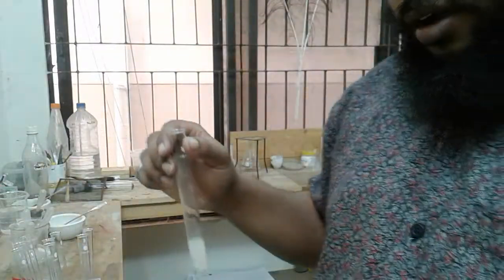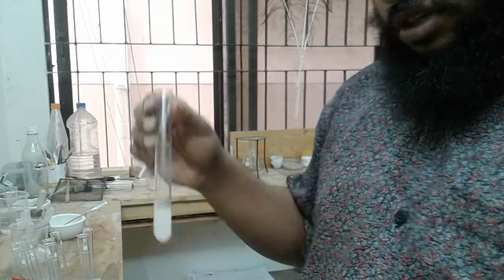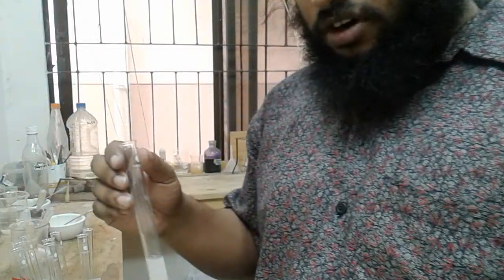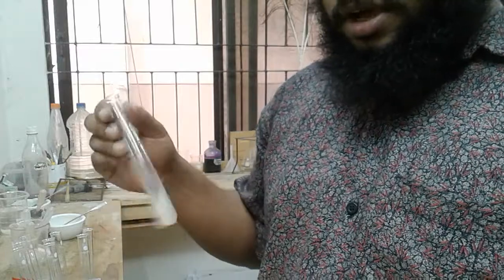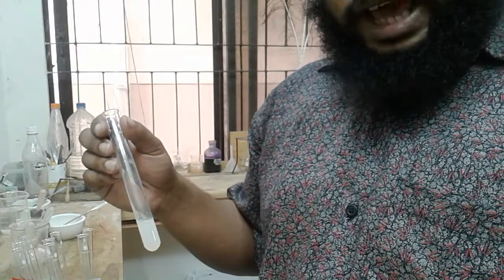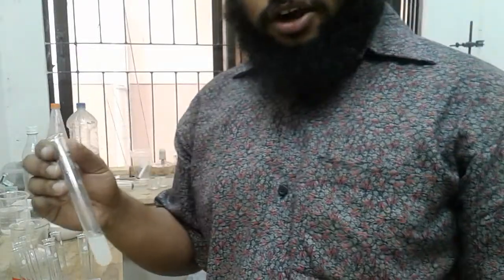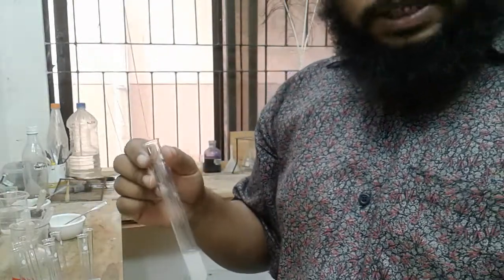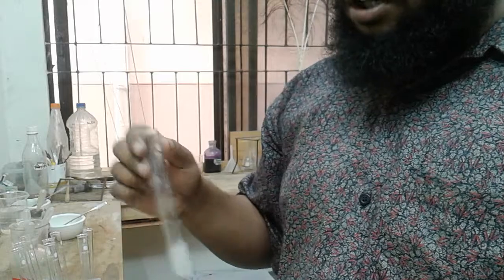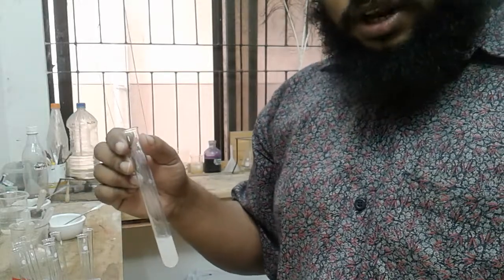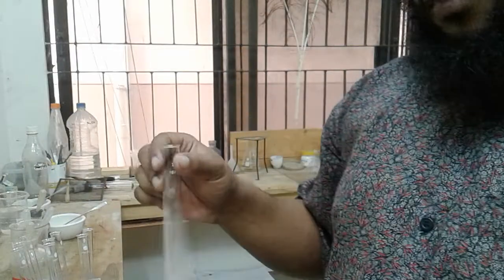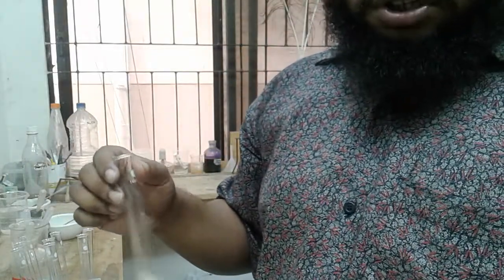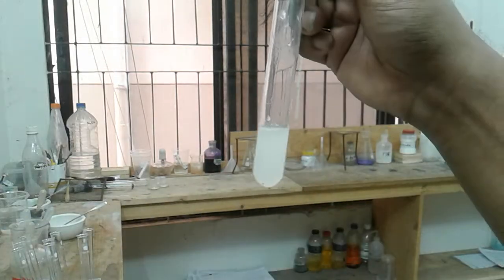but we are not sure about it, because you have to then add either nitric acid or hydrochloric acid to test the solubility of this precipitate. If the precipitate is not soluble, then for sure it's sulfate, but if it's soluble, then it's sulfide. But here no instructions are given for further test, so we should not carry out any further test. Now let me clean the test tube.